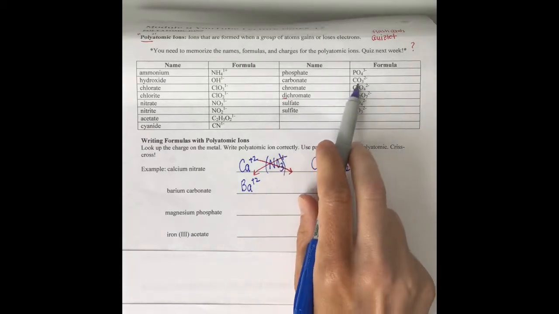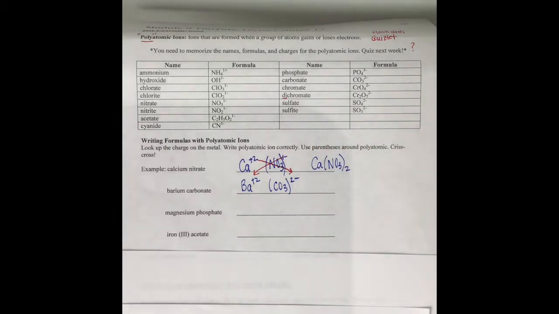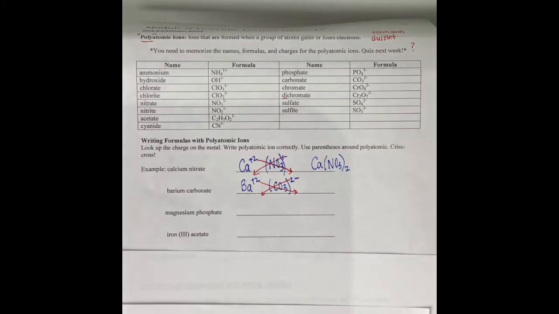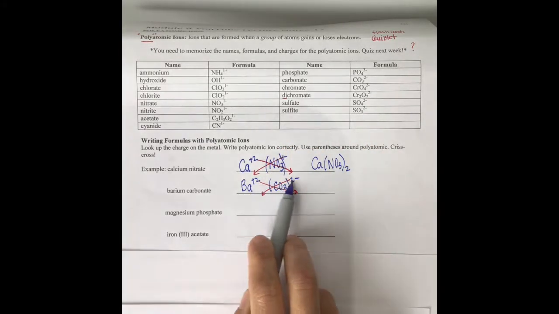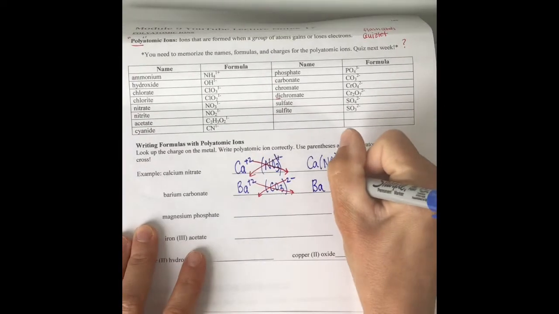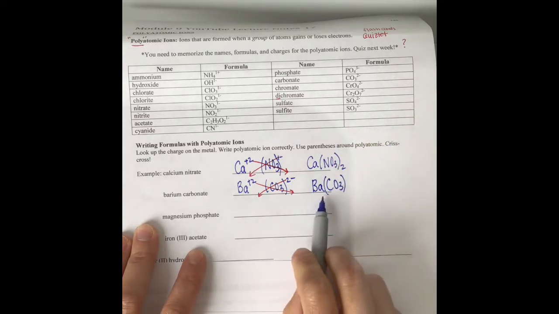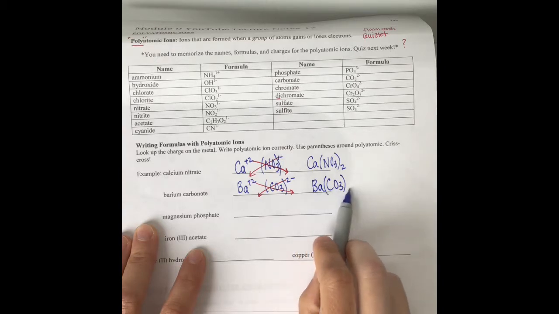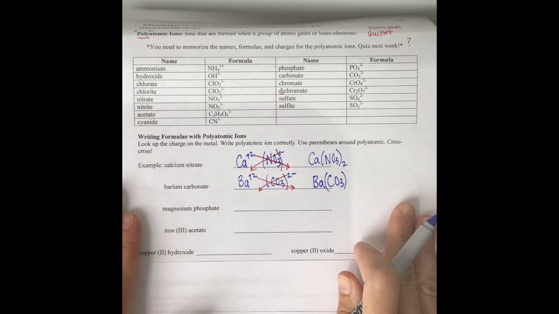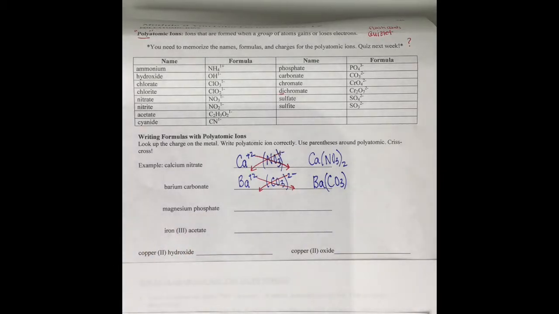Carbonate is CO3 with a 2- charge. We're going to be crisscrossing and reducing if possible. And because both of these charges are 2s, they would reduce to BaCO3. You can still keep parentheses if you want. It really doesn't matter. But technically, because we don't need multiple of the carbonate groups, you really don't need the parentheses there. Okay, I'd like you to try magnesium phosphate on your own, and then we will check answers.